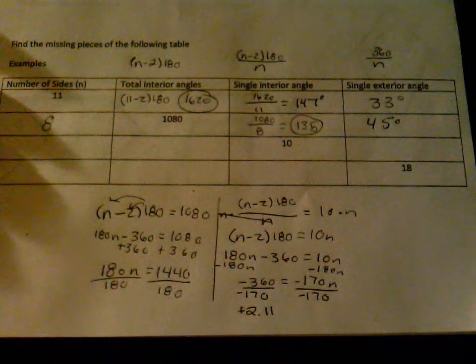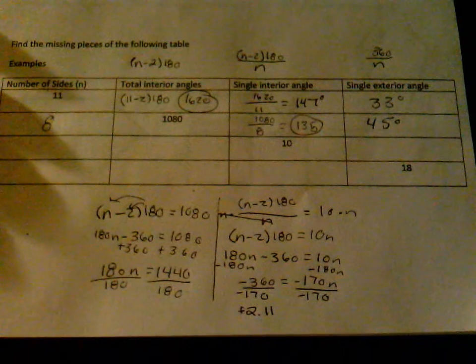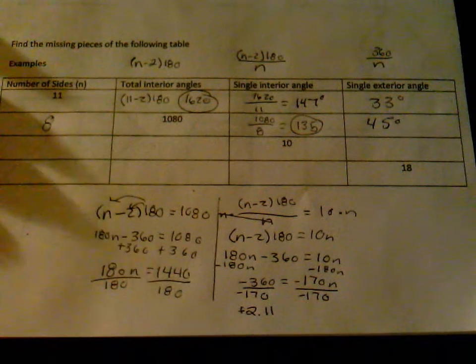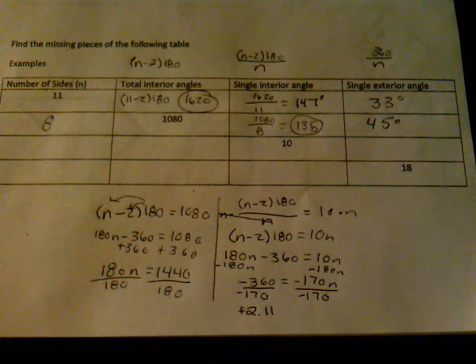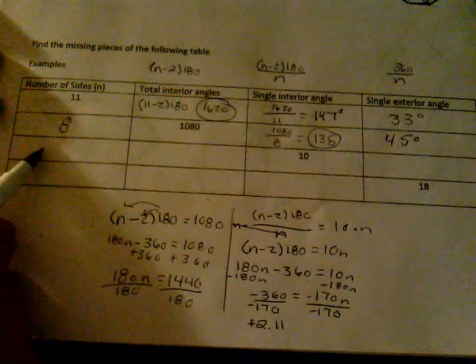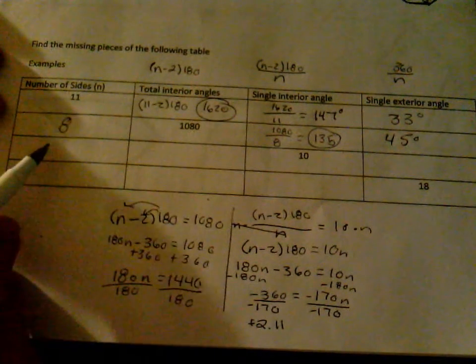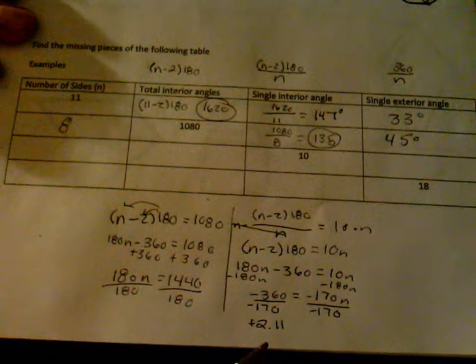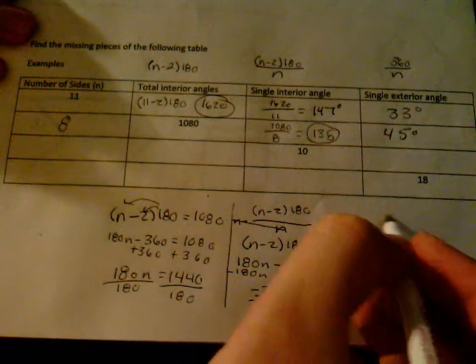So it's essentially how you do the single interior angle. I kind of screwed up there, but that's how you get the single interior. That's how you get to this part right here. Okay, so that may not have been the best example, but it does explain how to get to that part.